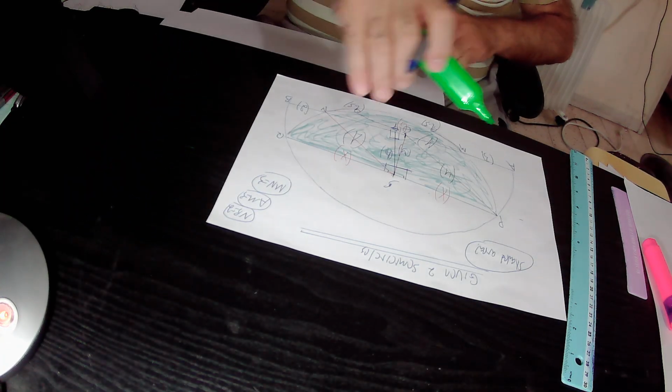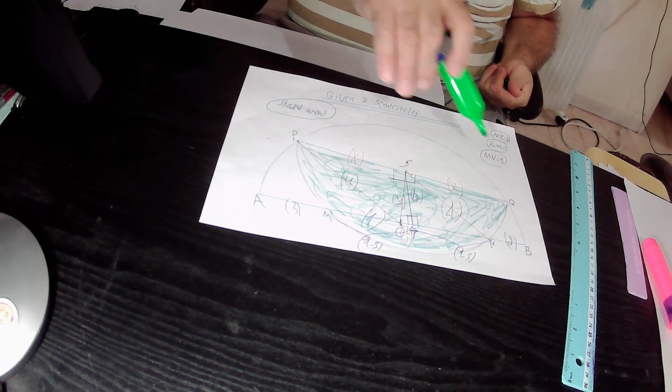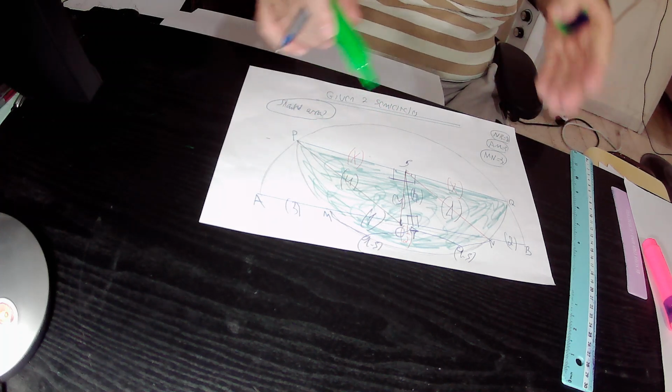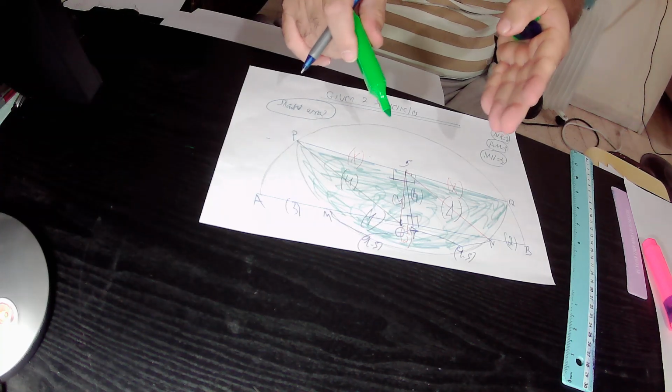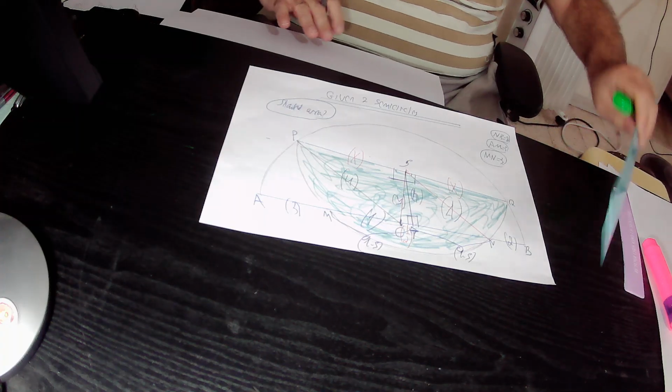Our task is to find out the size of this shaded area. So I mentioned before, the shaded area is actually this small semicircle. So we have to find out the area of this small semicircle, that's actually the size of this shaded area.